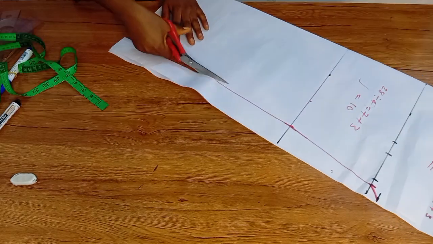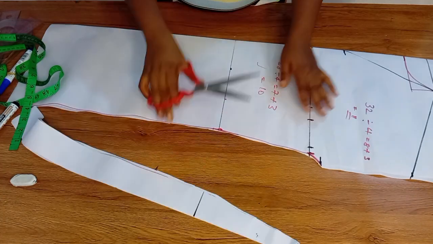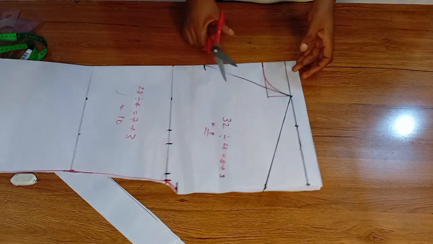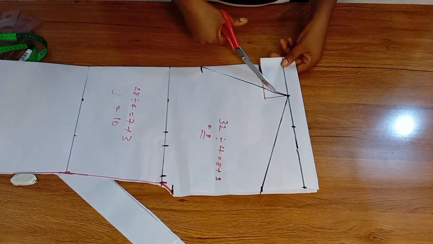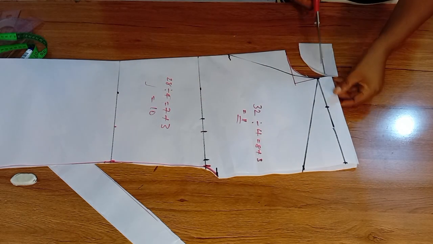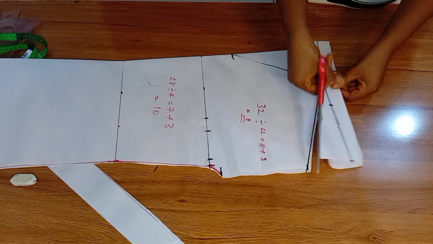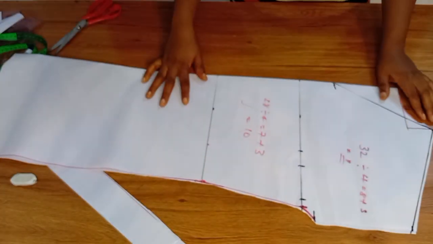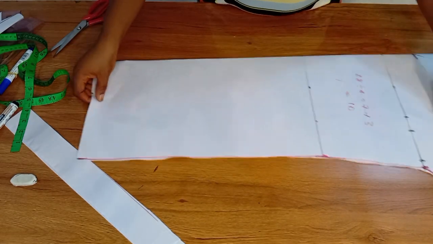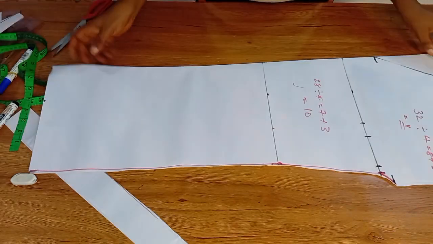So if you are cutting, you first of all cut out the back neck. You will see how I'm going to cut it right now. After cutting the back neck, you place your pattern on your fabric and cut out your back pattern first.